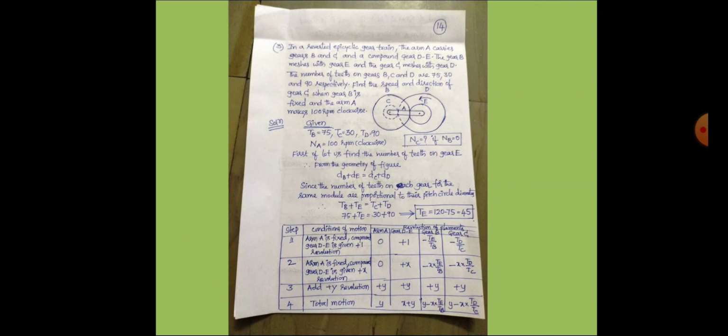Now here TB is known, that is 75, and TE we don't know. So TE is equal to TC plus TD, 30 plus 90. Now if I simplify, the number of teeth on gear E is equal to 120 minus 75, that is equal to 45. So now I am ready with the number of teeth on all the gears B, C, D and E. Now prepare the table.